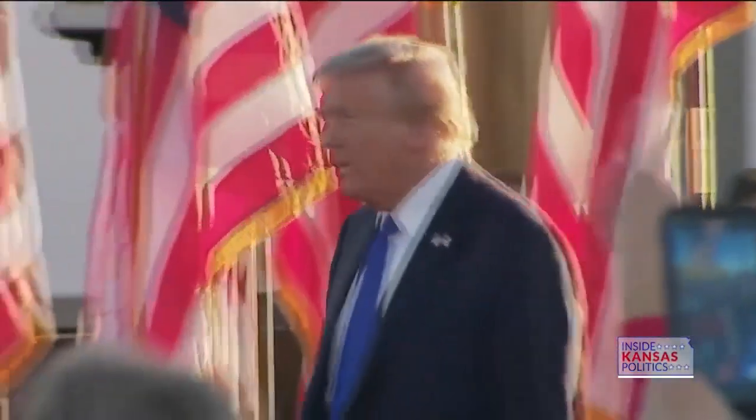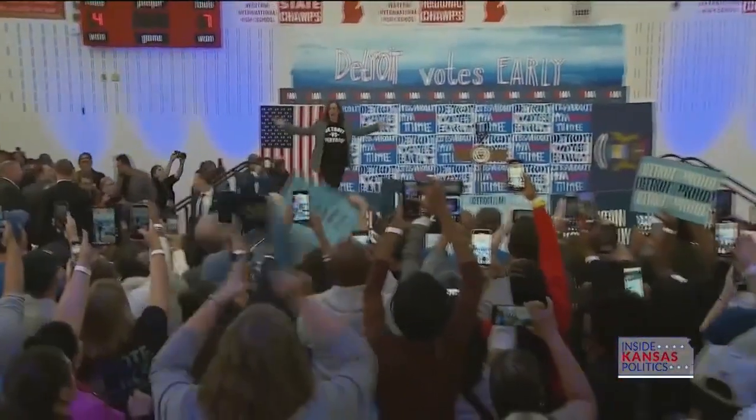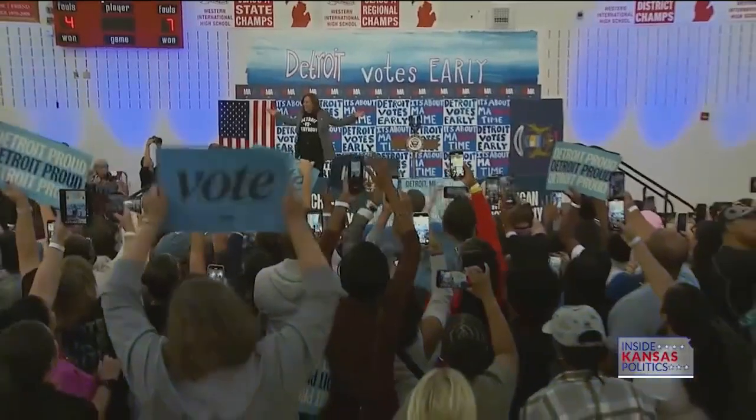Now, polling shows a deadlocked race between Trump and Harris. Those numbers are just for today. They're not the numbers in 2 weeks. Data that brings words of caution from experts. The ground game matters. Get out the vote effort matters. Get your people to the polls and potentially show the polls that they predicted wrong.